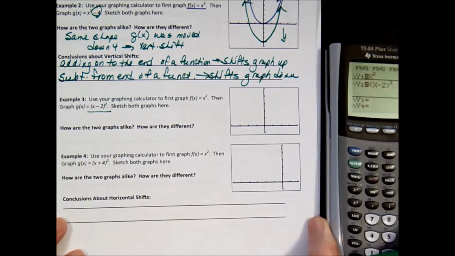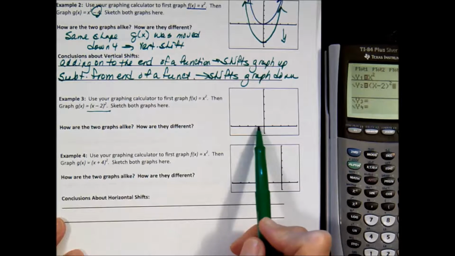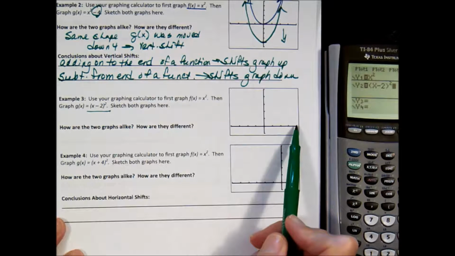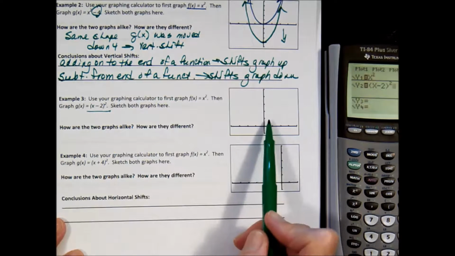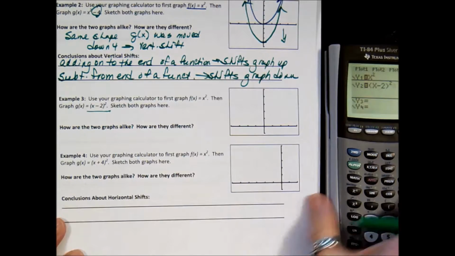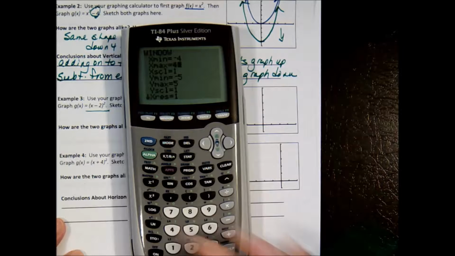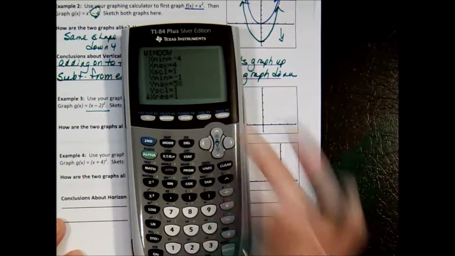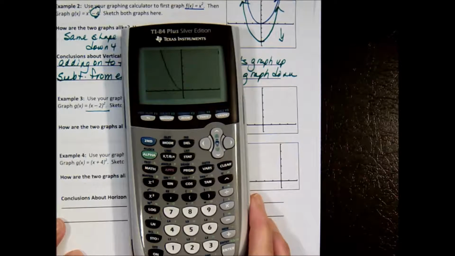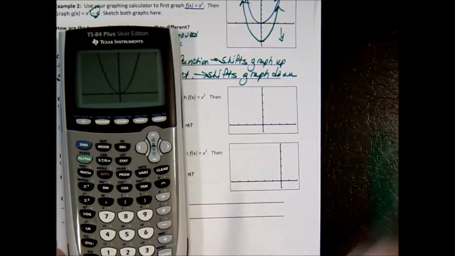For our window, let's use negative 1, 2, 3, 4 and positive 4, and then we're going to use negative 1 to 1, 2, 3, 4, 5. So let's put that window in. Negative 4 to positive 4, negative 1 to 5 for our y. Hit graph. There, once again, is the first function that we continue to get, but look what happened to the second one, the g of x.